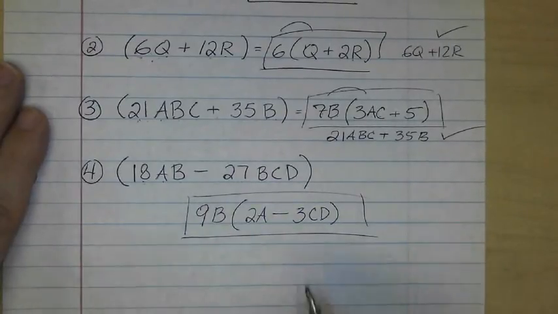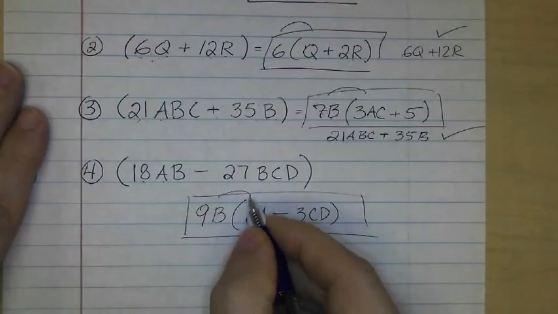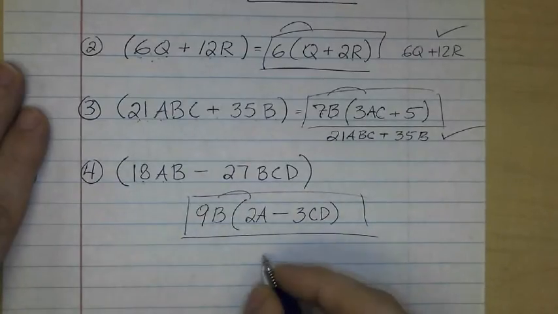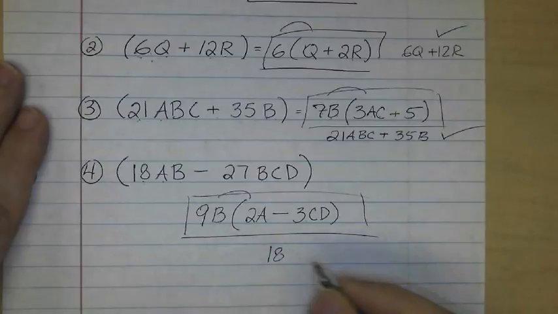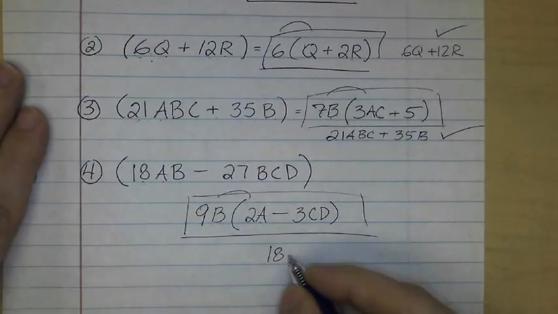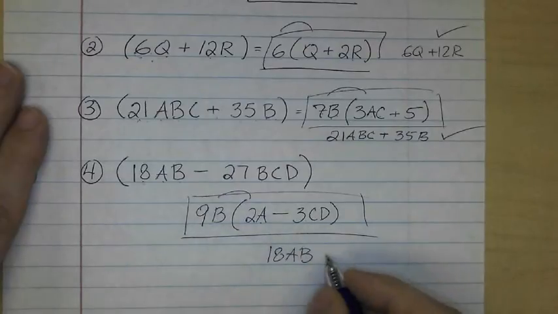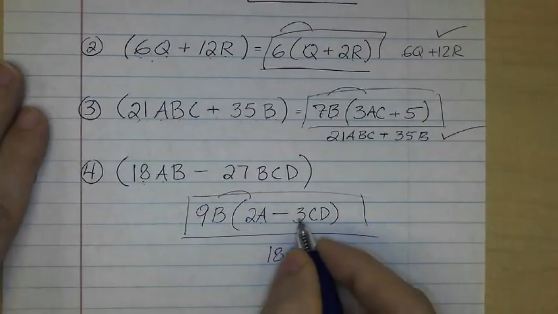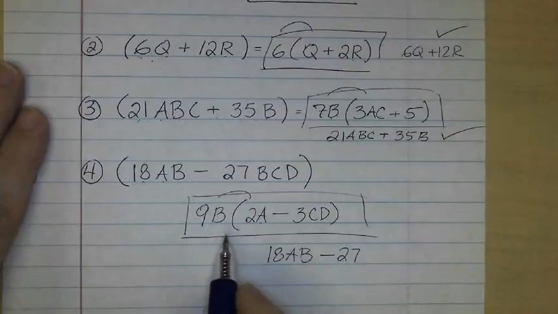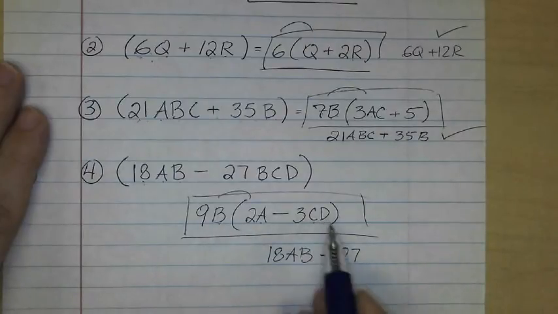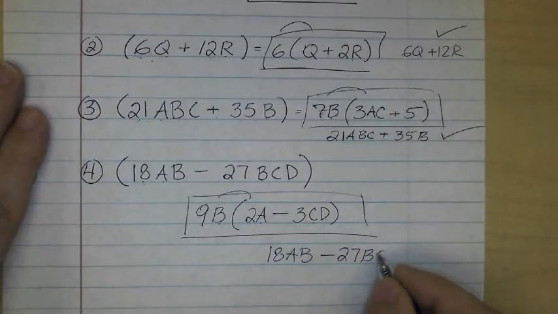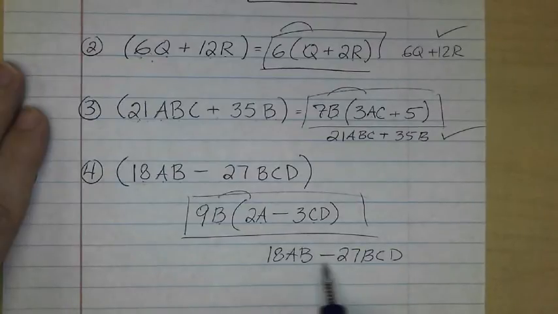Let's check it just to be sure that we have it right. Right here, signs are the same. 9 times 2 is 18. And the letters I have here are A and B. Boom, boom. I have a minus sign. So since signs are different, minus 9 times 3 is 27. The letters I have here are B, C, D. So let's write them. B, C, and D. And this matches this, so it checks.